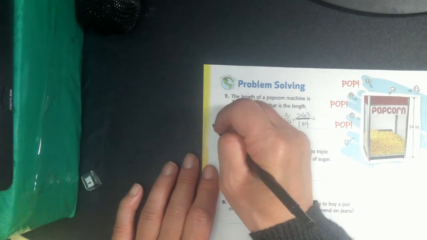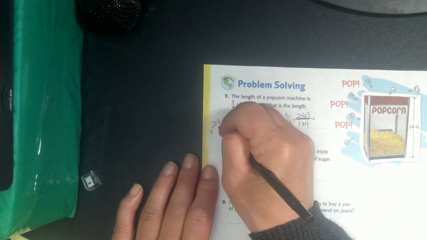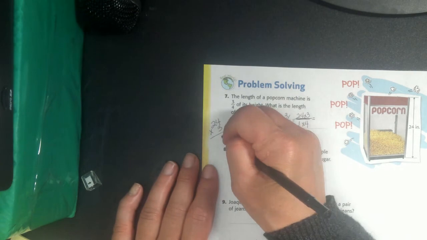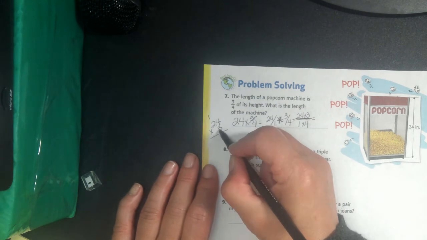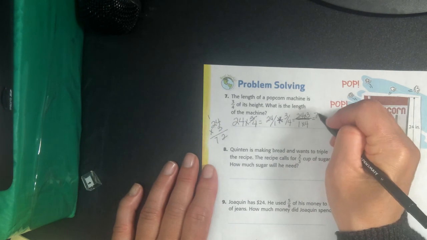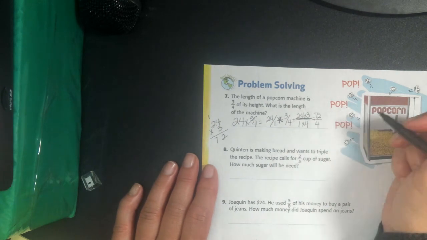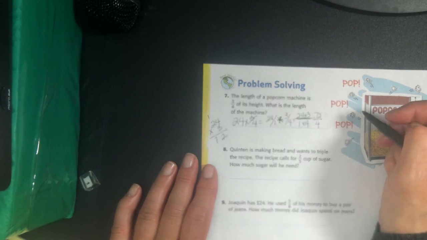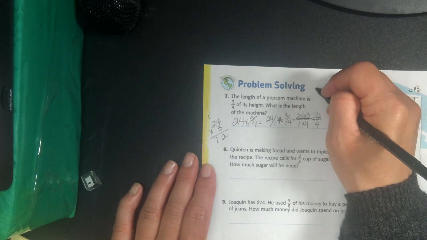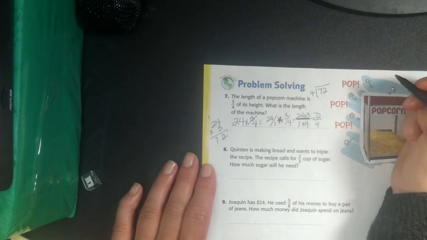All right, 24 times 3. My brain is old. 4 times 3 is 12. I'll carry my 1. 3 times 2 is 6 plus 1 is 7, so 72. So I'm going to have 72 over 4. Right, and we will not leave it like that. We'll take our 72 and divide it by 4.